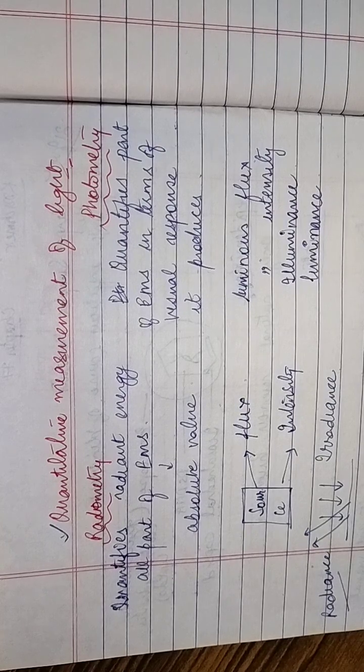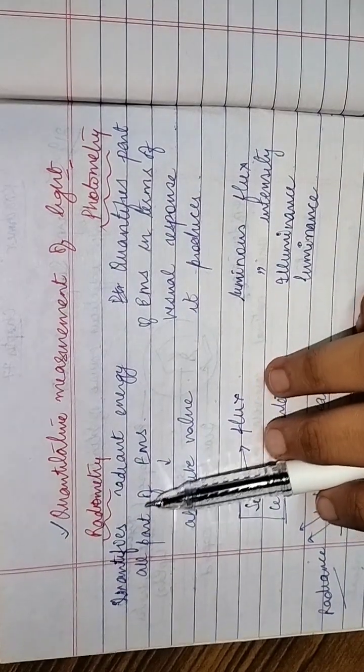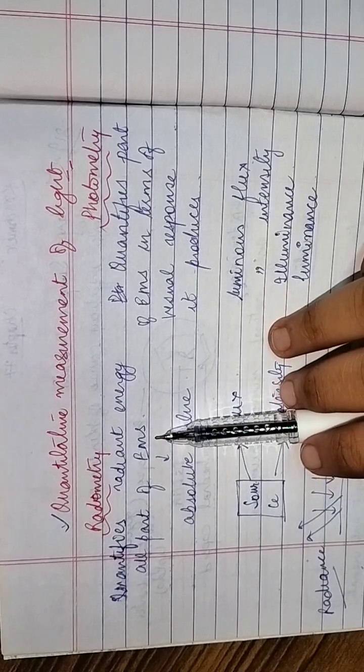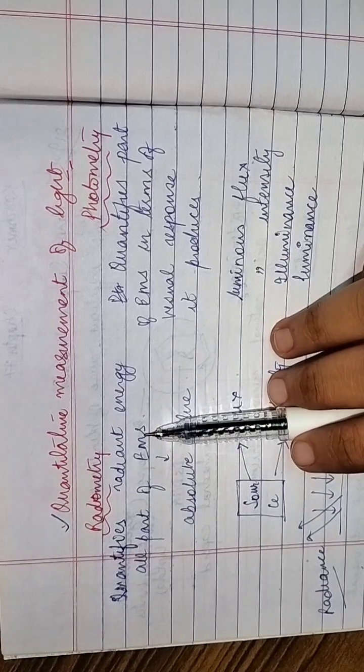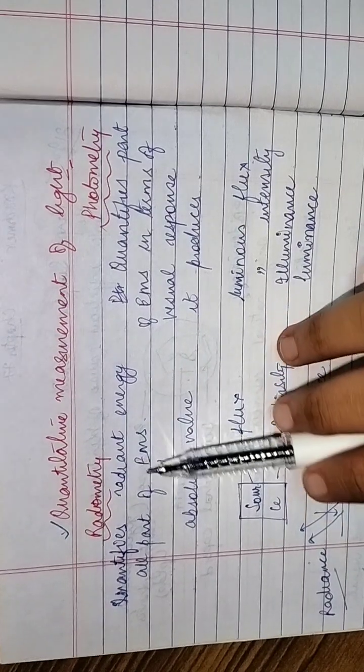What is radiometry? Radiometry quantifies the radiant energy in all parts of the electromagnetic spectrum. Whatever wavelengths are present in the electromagnetic spectrum, radiometry quantifies all of it.